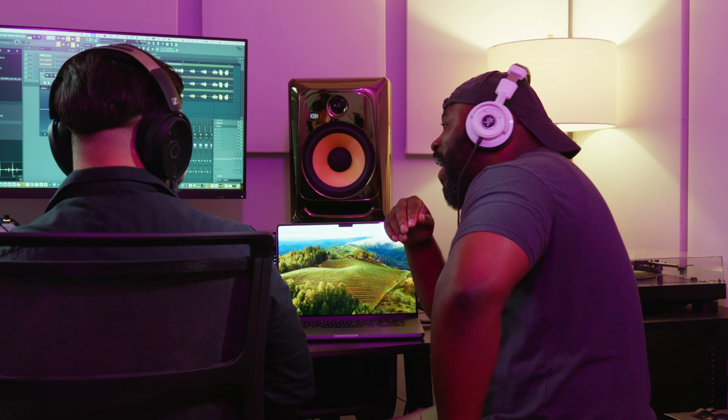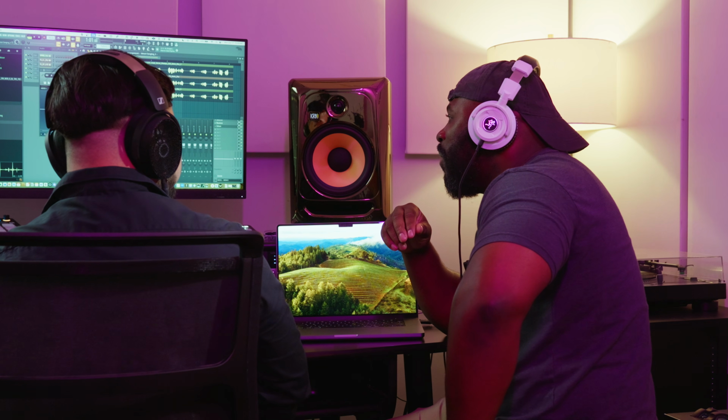It's one of those things that if you are new to FL, you probably didn't see, and if you're old to FL, you probably just ignore that thing. I know for a fact I've ignored it, so that's pretty cool. That's a dope tip, man.